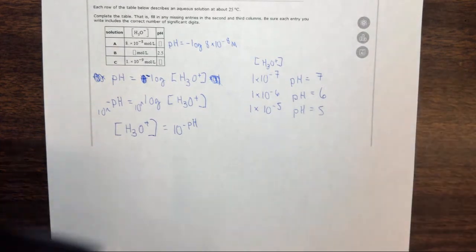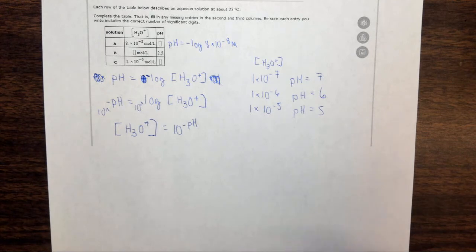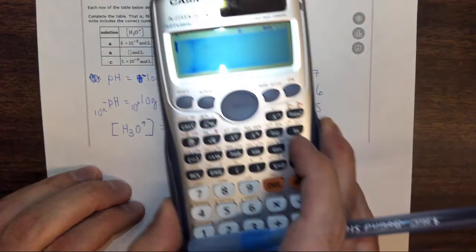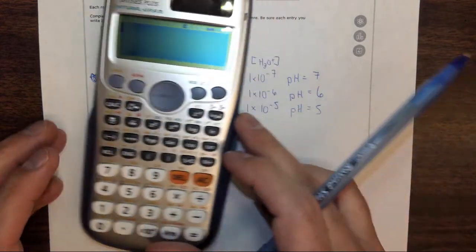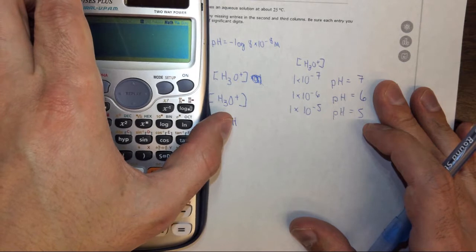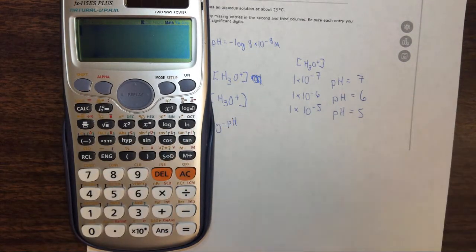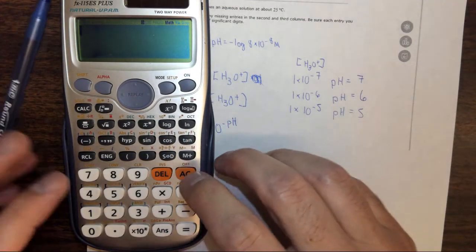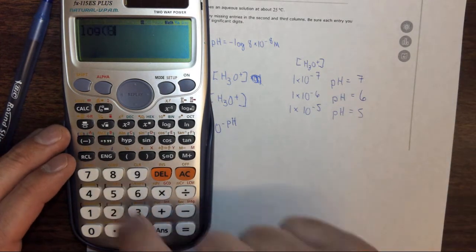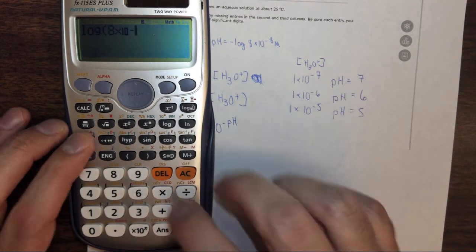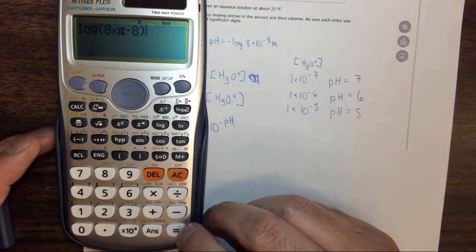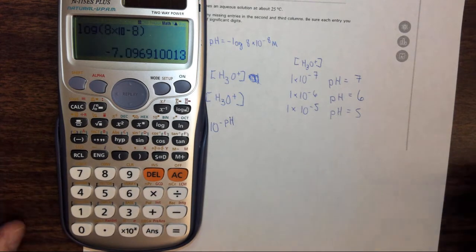I'm first going to use just the same two popular brands of calculators as in the previous video, because they happen to be what I have available to me. And I want to show you how to type in this number. On a Casio calculator, we first hit the log button, and then we type in 8, 10 to the x, negative 8. Then you can, or you don't have to, close the parentheses and press the equal sign.